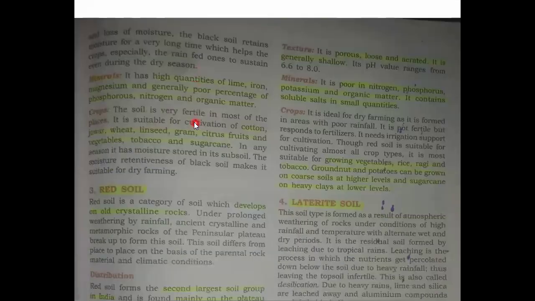So we have minerals. It has high quantities of lime, iron, and magnesium, and generally a poor percentage of phosphorus, nitrogen, and organic matter. So the soil is very fertile in most places.